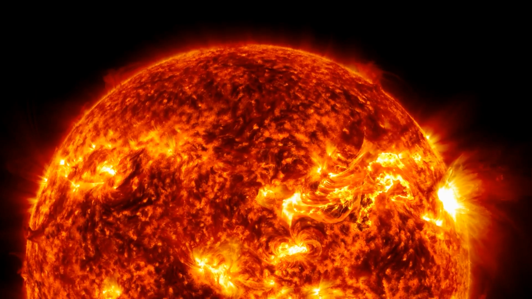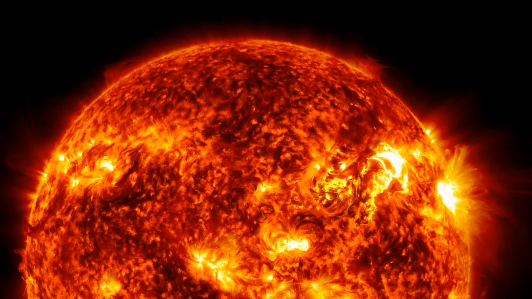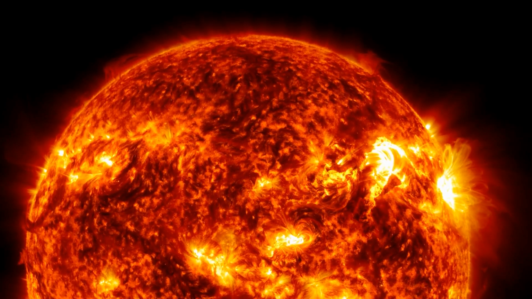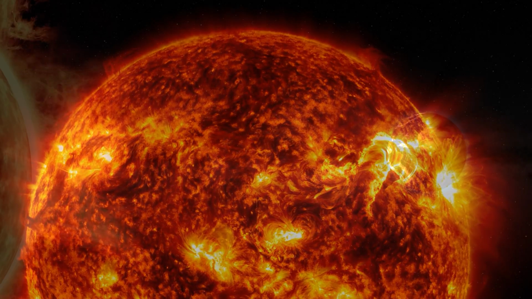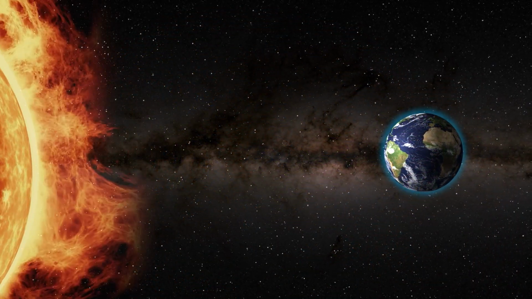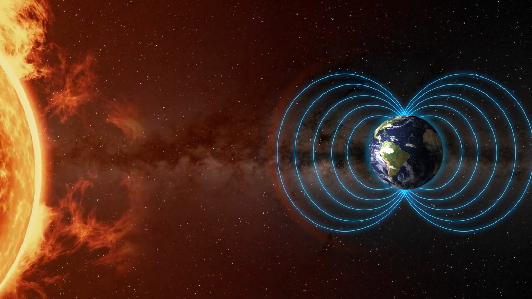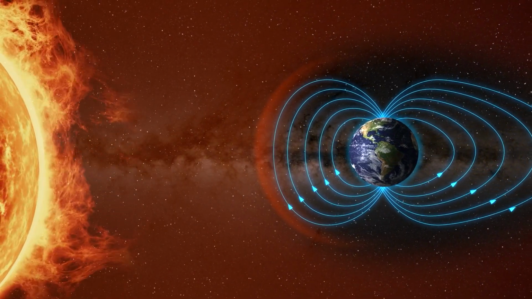At times, the sun becomes especially active. Solar flares and coronal mass ejections can send enormous clouds of charged particles into space at extremely high speeds. When these particles are directed toward Earth, they can reach our planet within 1 to 3 days. Without protection, the solar radiation would be dangerous to life.